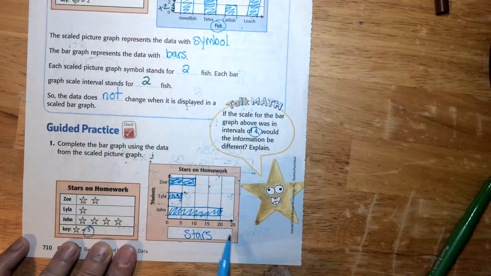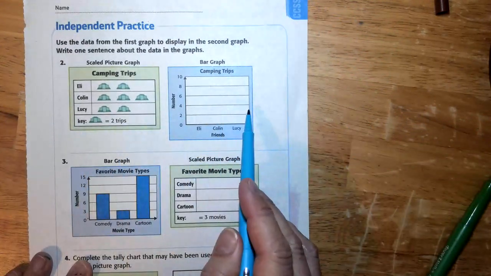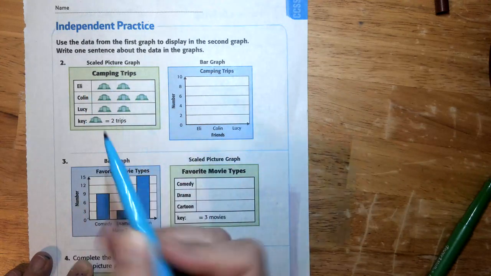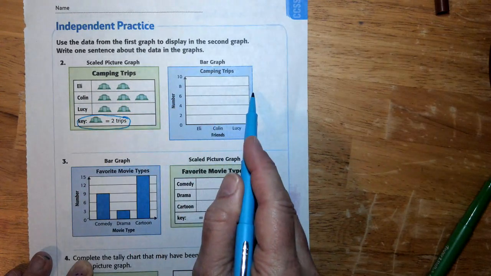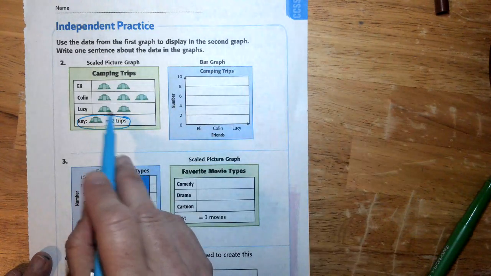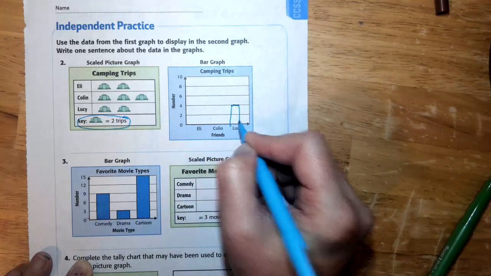Make sure you're labeling the information that is collected when you are looking at the intervals on a bar graph. Excellent. Now you are just going to do the same that we've just been doing, transferring the amounts using the key and graphing it, going to the point that it measures up. So for Lucy, that would be 2, 4. I go up 2, 4 and down.